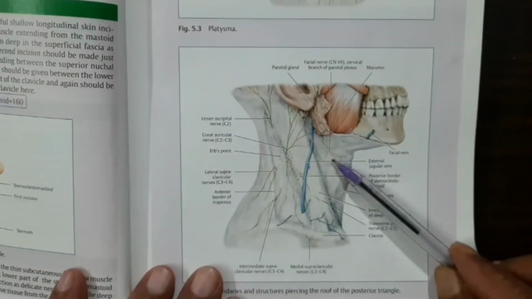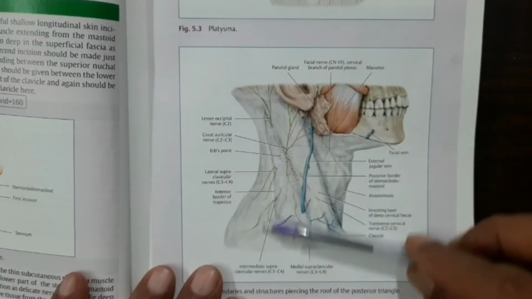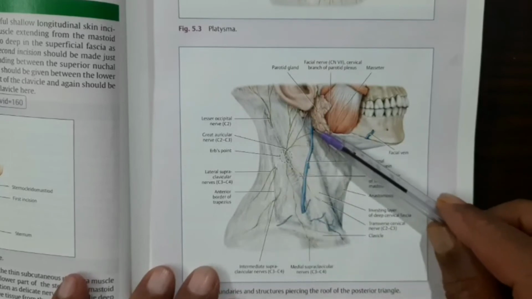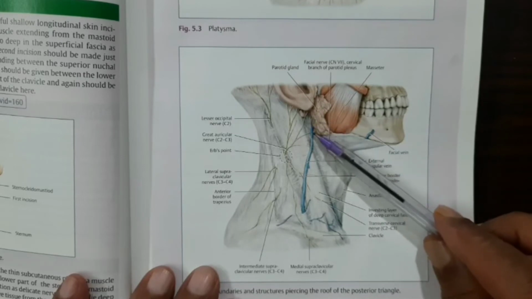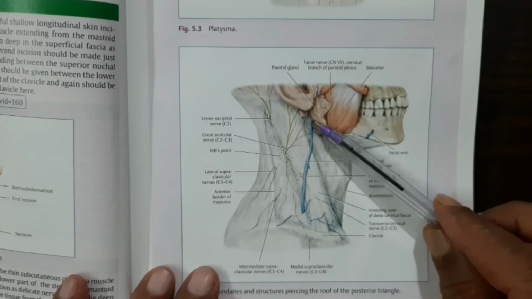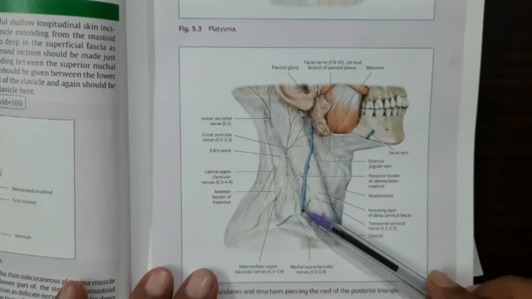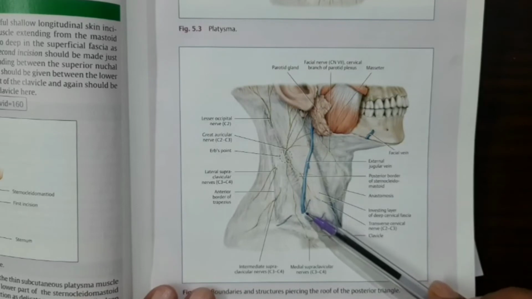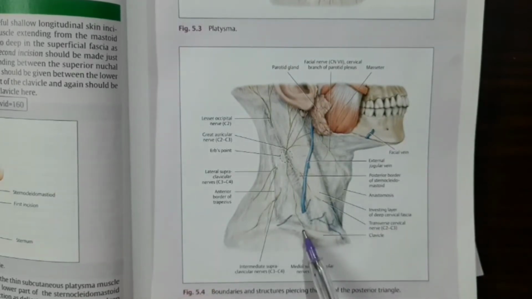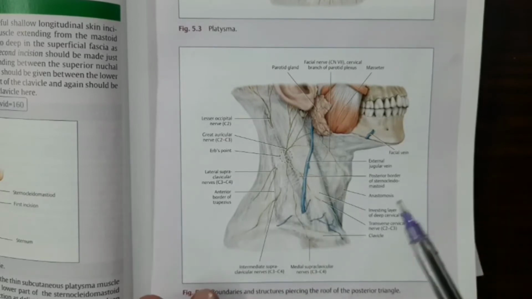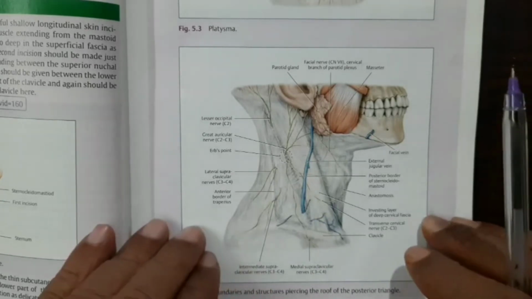See here, this is the general investing layer of the deep fascia. That means after removal of the skin, we are in the superficial fascia, where this external jugular vein, after its formation deep to the auricle and posterior to the angle of the mandible on the margin of the parotid gland, is going down, crossing the sternocleidomastoid, and then just above the clavicle, about 1 inch above the clavicle, it is piercing the deep fascia to go inside the posterior triangle as its content.